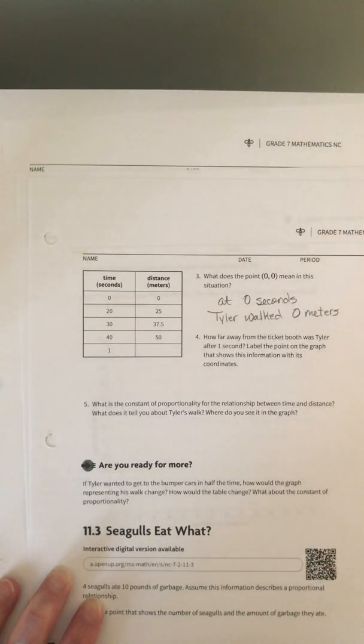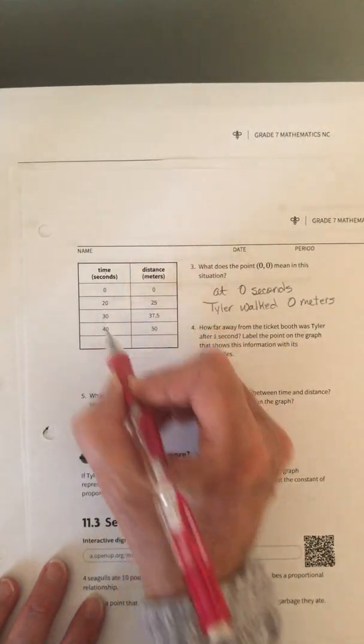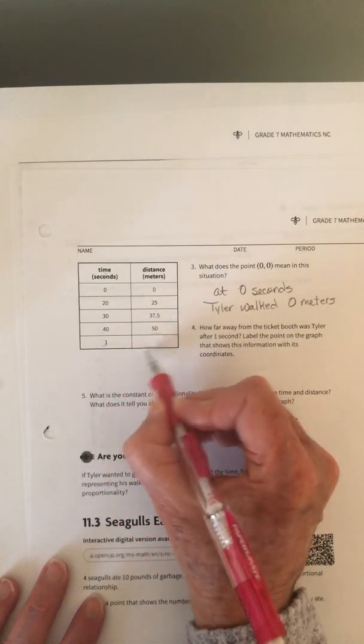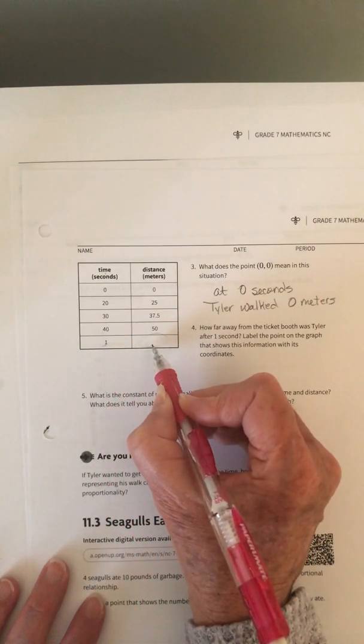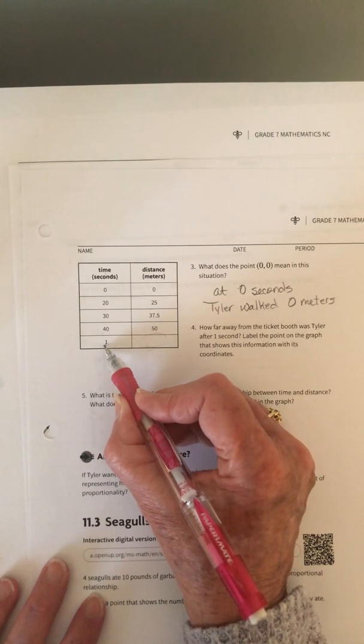How far away from the ticket booth was Tyler after 1 second? Seconds is our X column, so that's why we put 1 there. Now how are we going to figure out this number? Let's think about it. Is this our unit rate? Is this our COP?